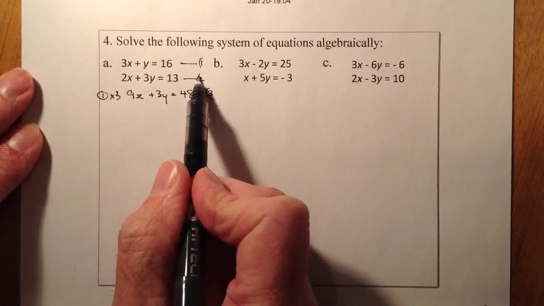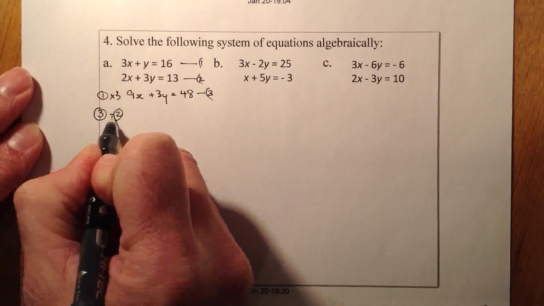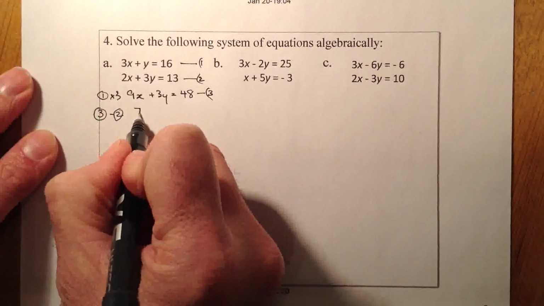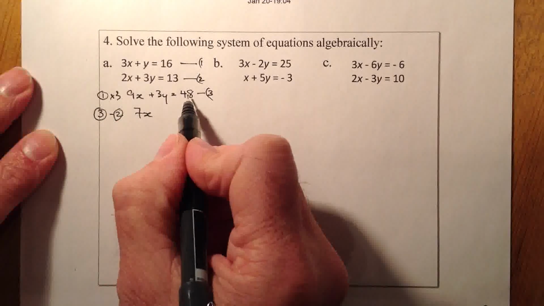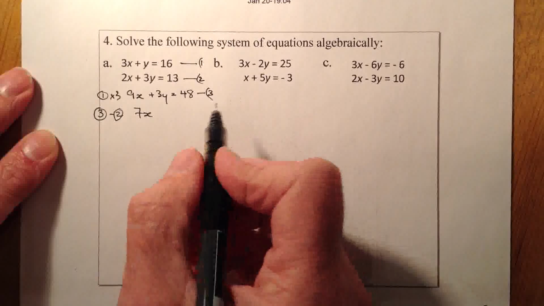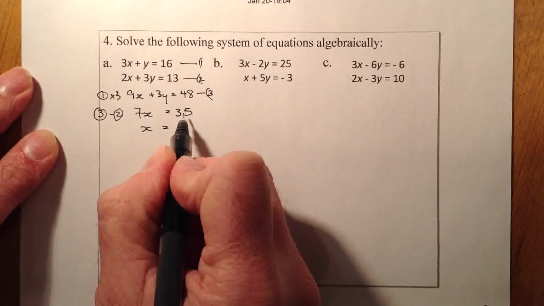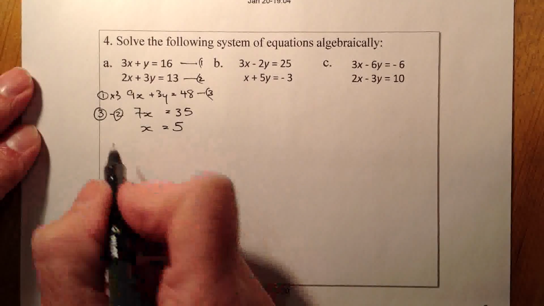We're going to start with 3 and I'm going to take away 2. So I'll just do the instruction at the side here. Starting with 3, taking away equation number 2. So 9x take away 2x gives me 7x. 3y take away 3y, gone, nothing. And 48 take away 13 is equal to 35. So from there I can see that 35 divided by 7 is going to give me 5. So x is equal to 5.